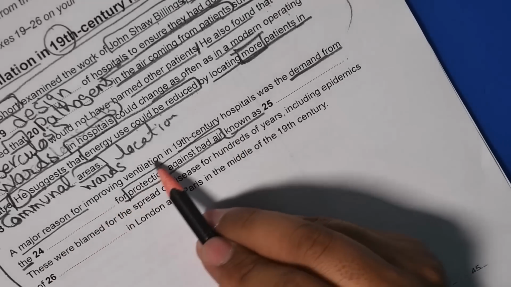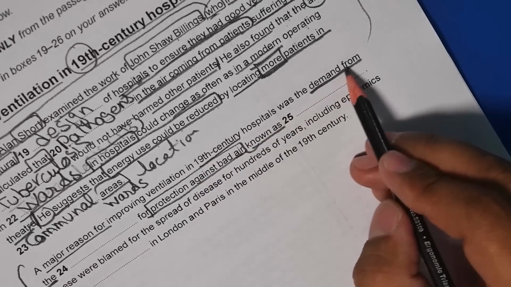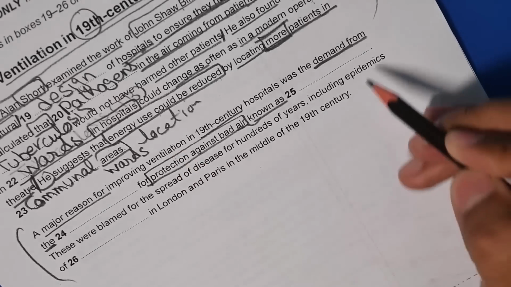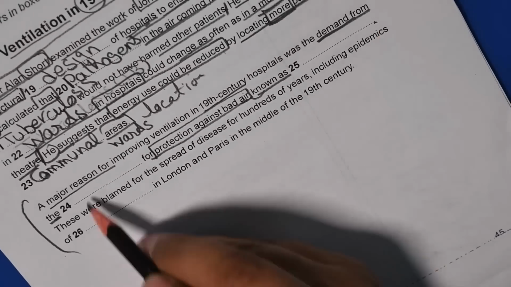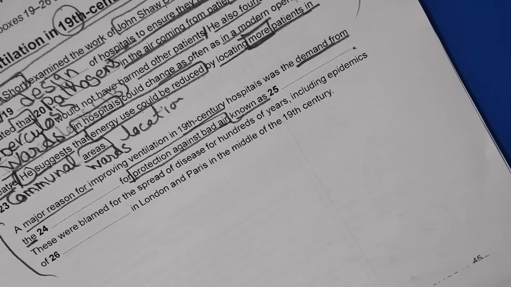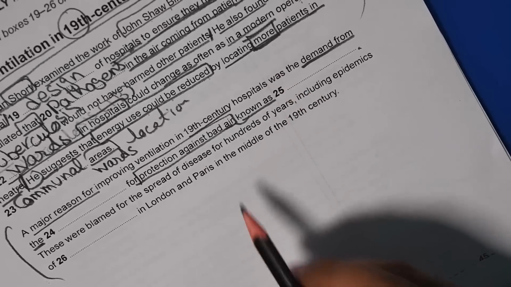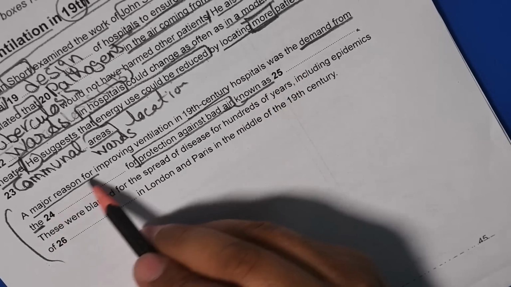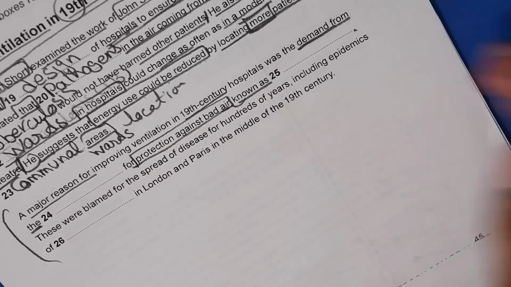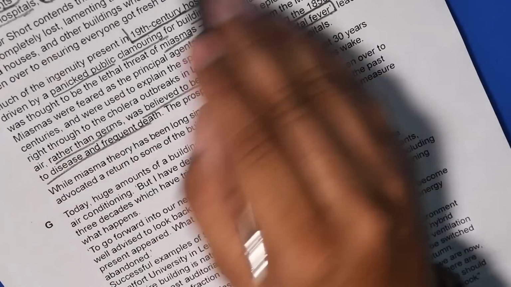A major reason for improving ventilation in 19th century hospital was the demand. Again, in one sentence, up to the full stop, there are two questions. So if there are two questions in one sentence, you have to read them both. Alright, so they say known as and major reason for improving ventilation and all that. Now let's see major reason for ventilation in the hospital. We are done with this.